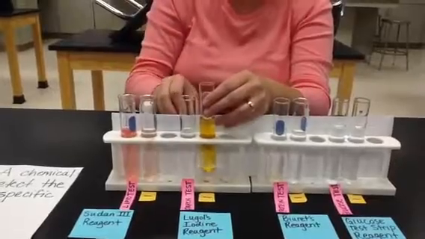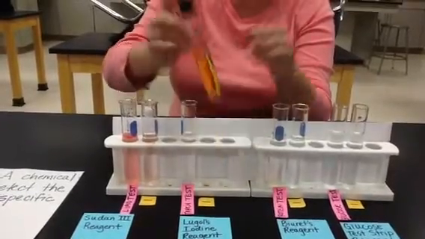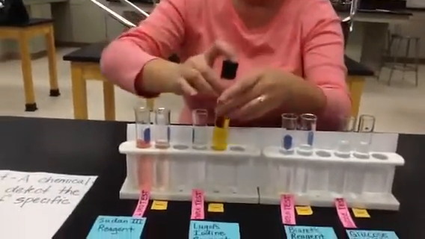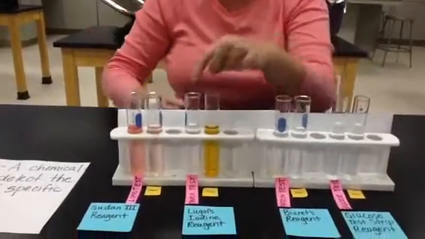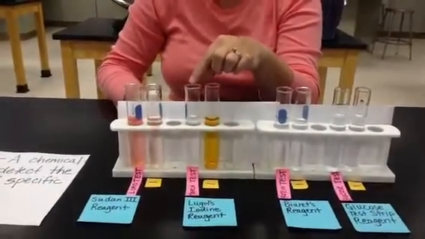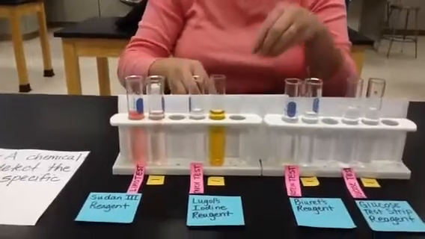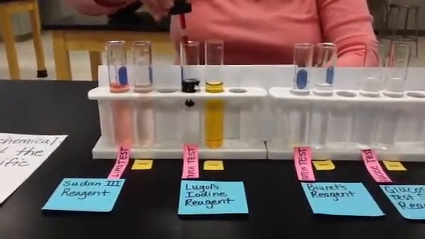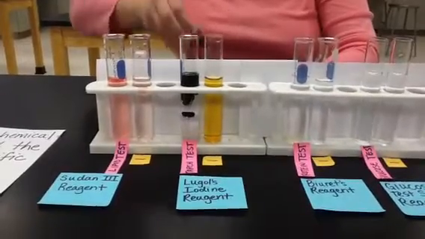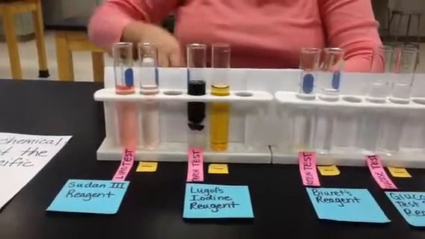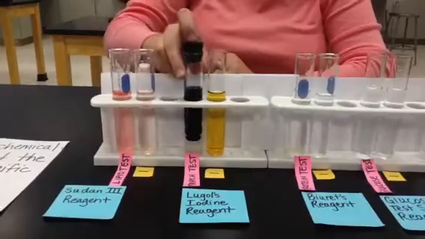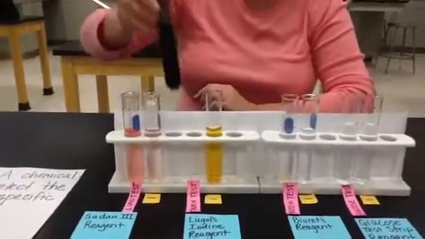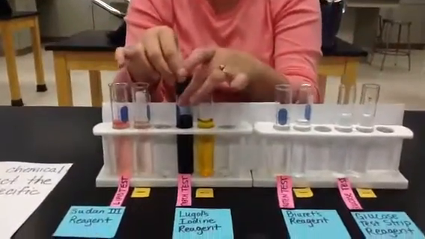And if it's a positive test, so we're hoping this is positive and has starch in it, it should turn a dark blue, almost black color. And I think that's what we're seeing. I'm going to mix that one up, and that's what you should see.